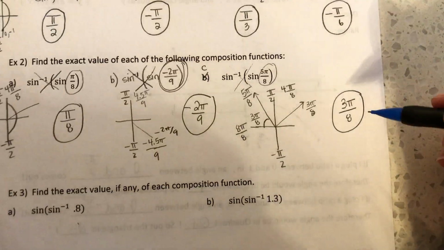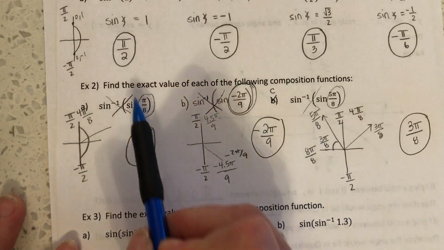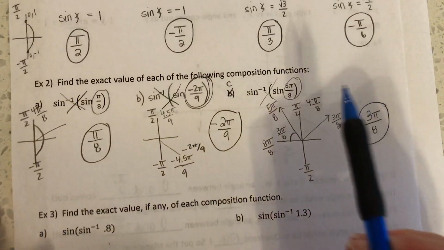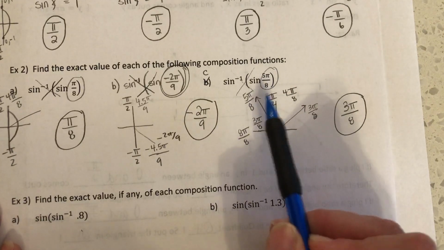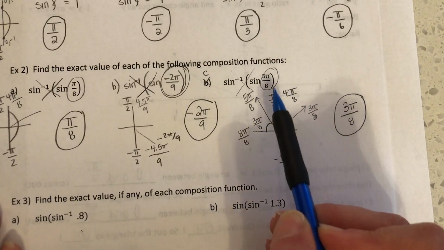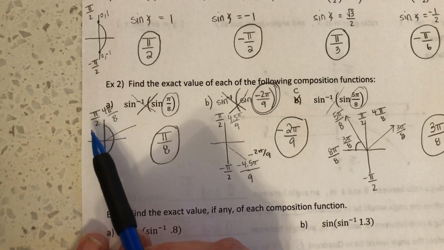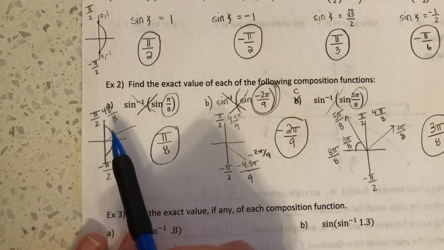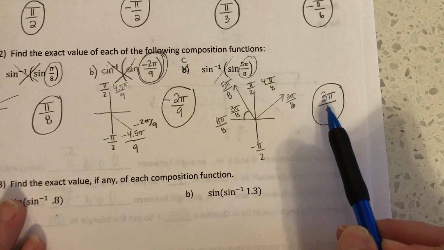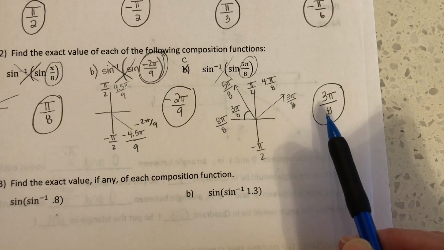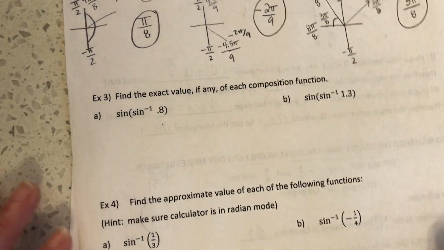Okay, so again, these are where they're trying to trick you. Usually you just cross them out and keep the angle, unless they're giving you an angle that it is incapable of spitting out. And 5 pi over 8 is a quadrant 2 angle. It is not an angle that it could have spit out. So you had to convert it to its reference angle in quadrant 1 that it would have been able to spit out. Okay, all right, look at here.